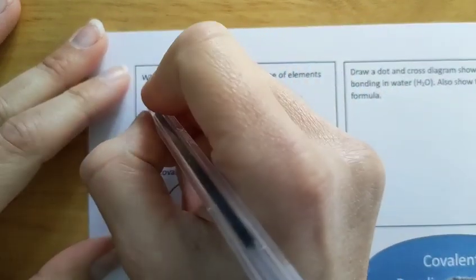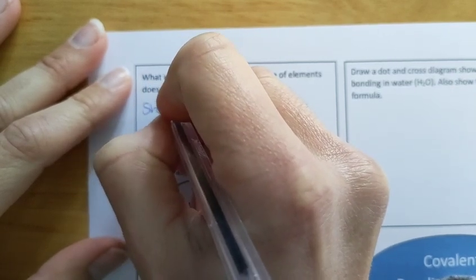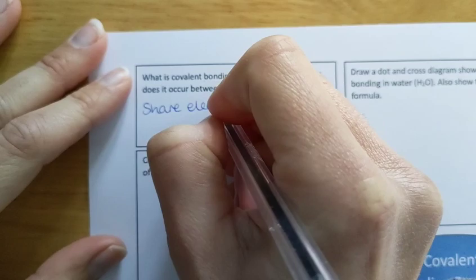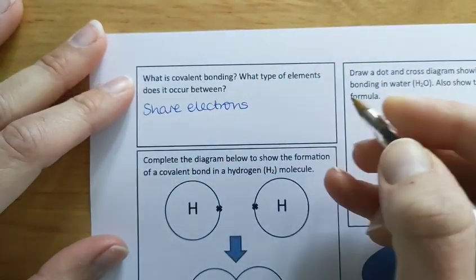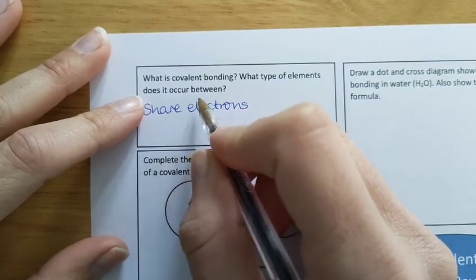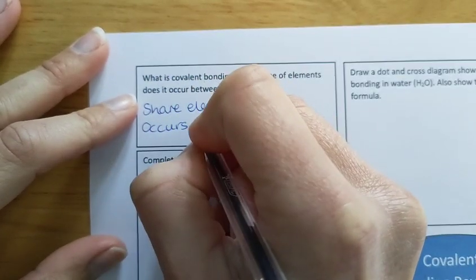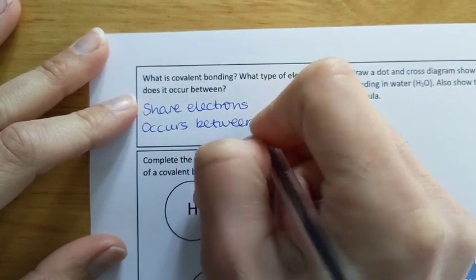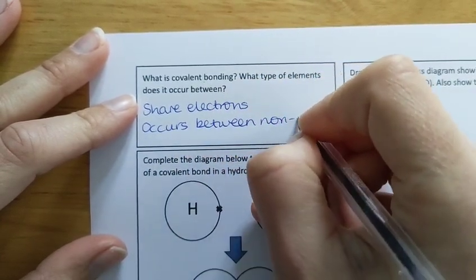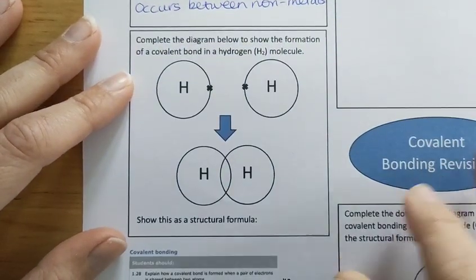Covalent bonding is where atoms of elements share electrons. So share electrons. What type of elements does it occur between? Well, it occurs between non-metals. Okay, let's do the one below.